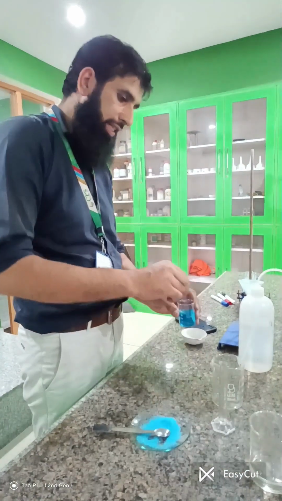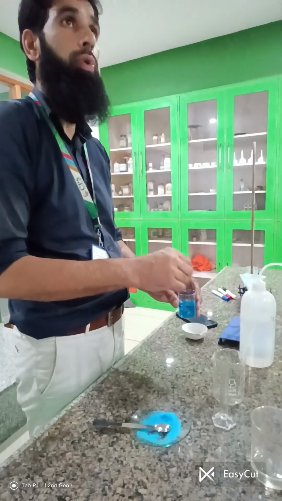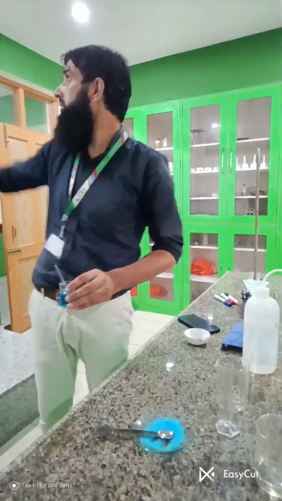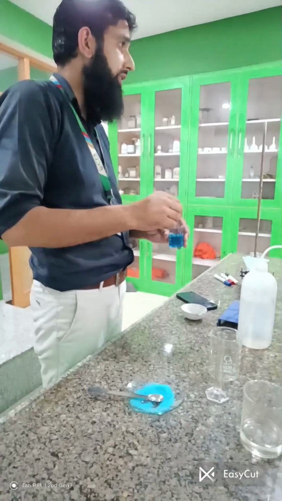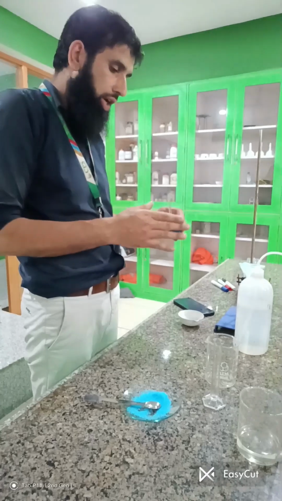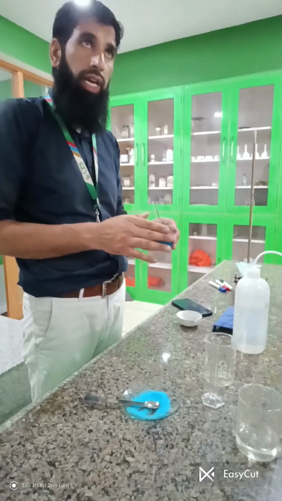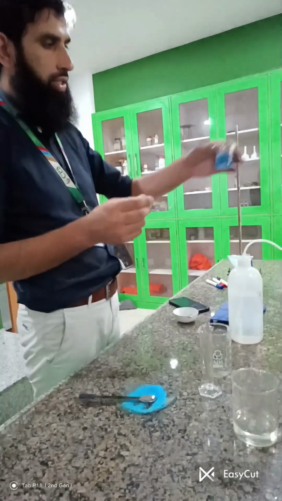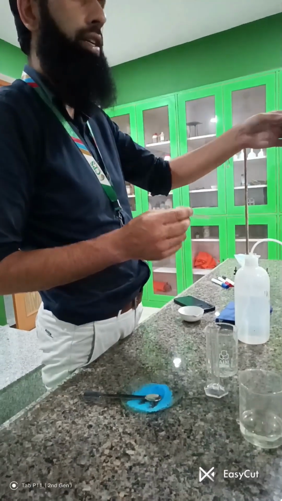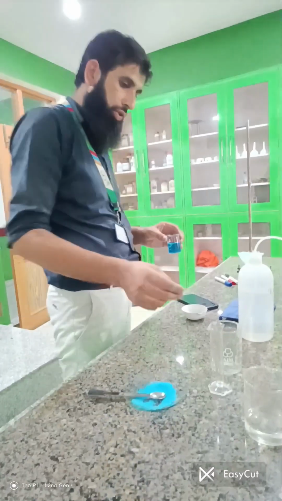What is the purpose of adding sulfuric acid? Because it prevents the decomposition of crystals. We have a copper sulfate solution. If we do not add sulfuric acid and directly start heating, these copper sulfate crystals will decompose. So in order to prevent the decomposition, we have to add some sulfuric acid. And the solution becomes crystal clear. After that, we have to filter it.